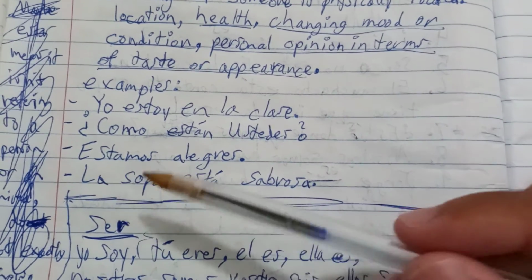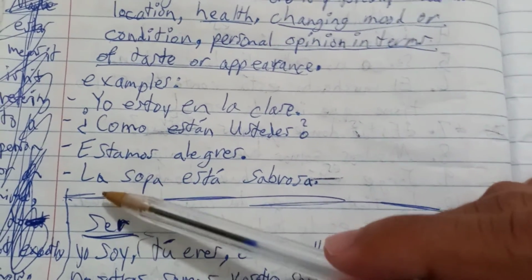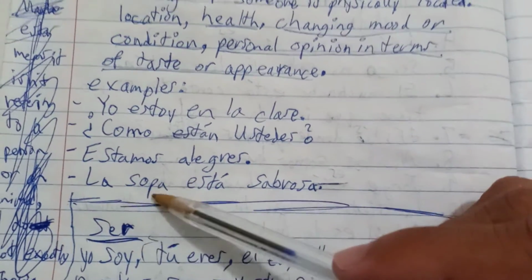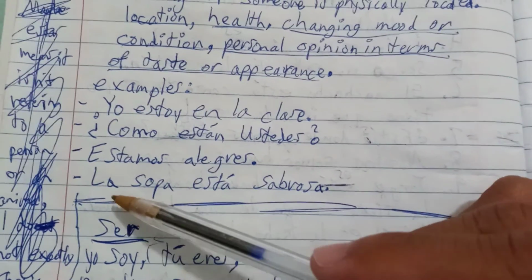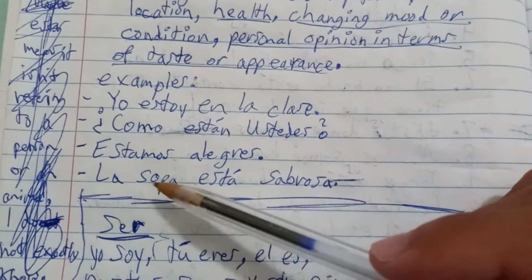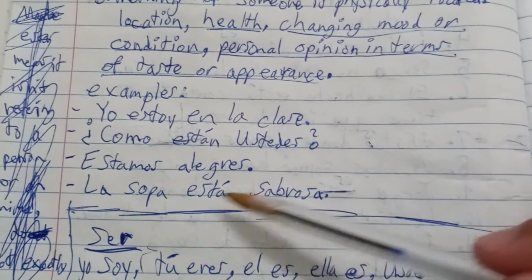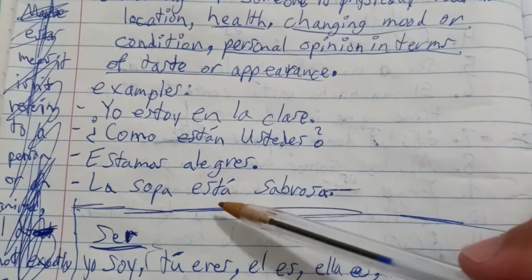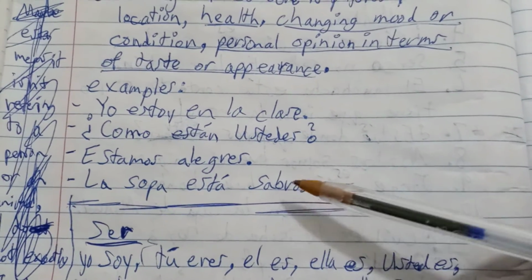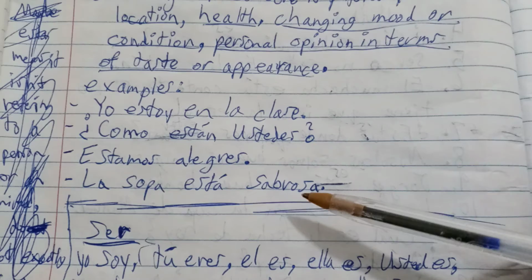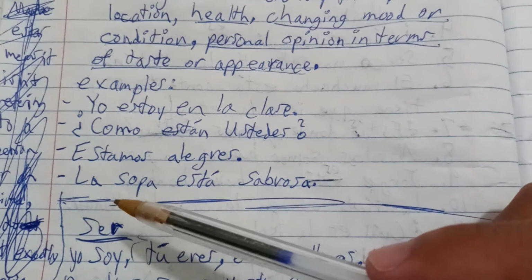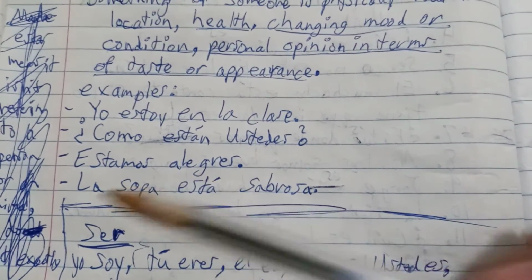La means the, and it's a female word, so it's not el sopa. It's la sopa. La sopa is the correct way. La sopa, the soup. And then está means is. Sabrosa means delicious. Alright, the soup is delicious. La sopa está sabrosa. The soup is delicious.